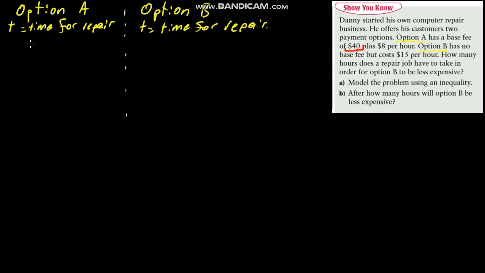So he's going to charge, or his price to fix. Let's mold our thinking here. Price to fix. So right off the bat, we're going to have $40 that no matter what, you're going to have to pay if you want Danny to fix your computer and you're going with option A. But he's also going to charge $8 per hour. So for every hour that he's fixing the computer, he's going to charge $8. So we're going to attach t to our multiplication of 8 per hour, and we don't know how many hours are going on.